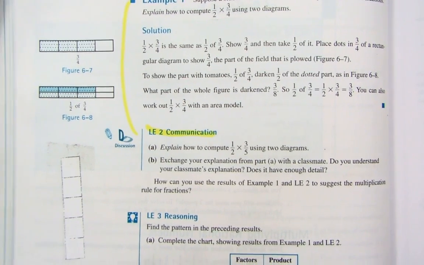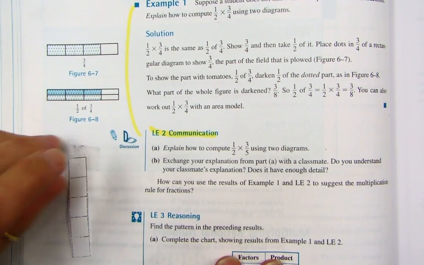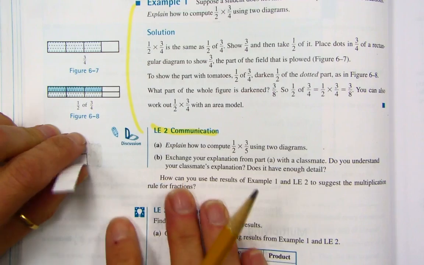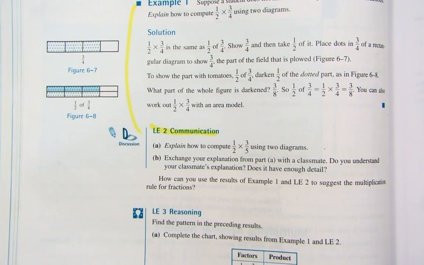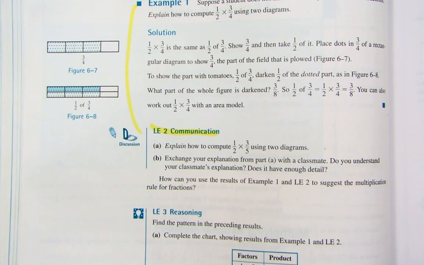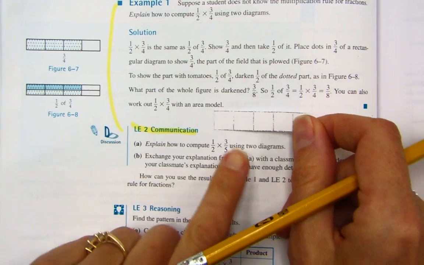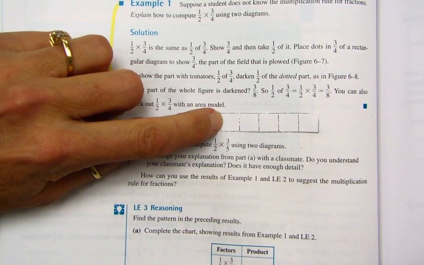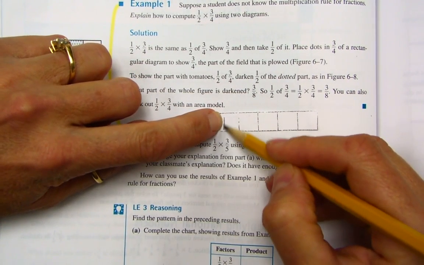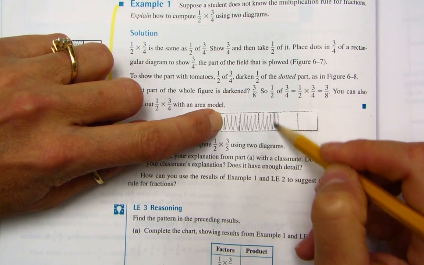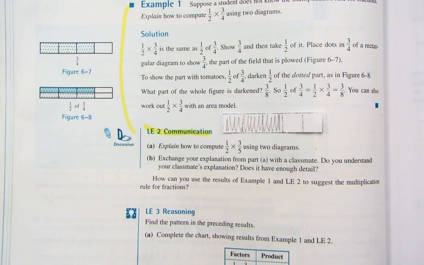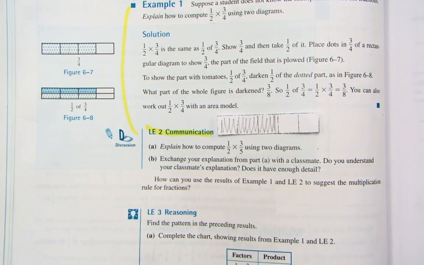That's what they ask us to do in lesson exercise 2. Lesson exercise 2 says, explain how to compute 1/2 times 3/5 using 2 diagrams. So I've cut a couple strips here. Here is my 3/5. 1, 2, 3. Okay. And I'm going to do this on the same diagram.